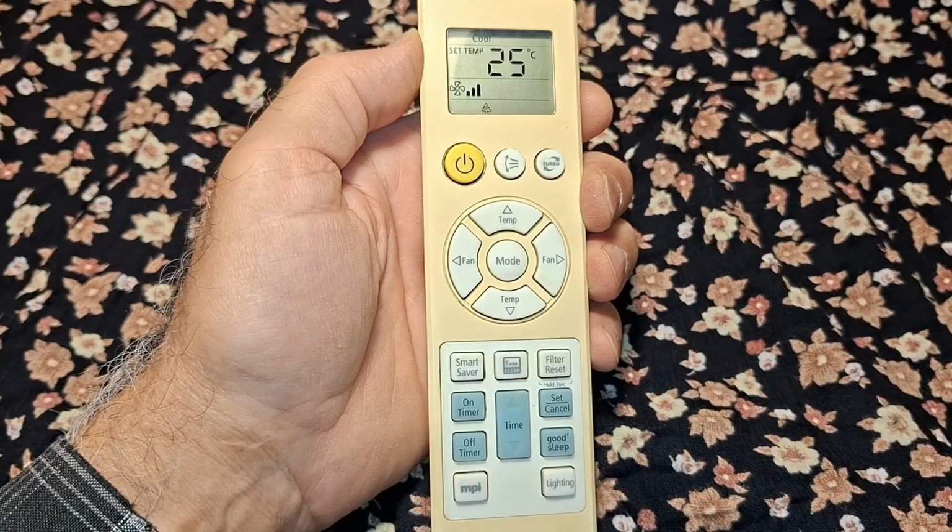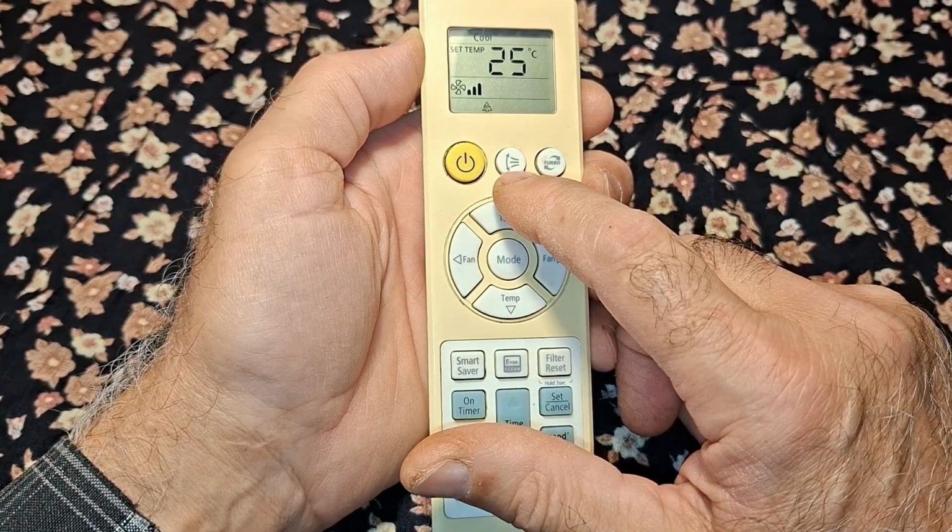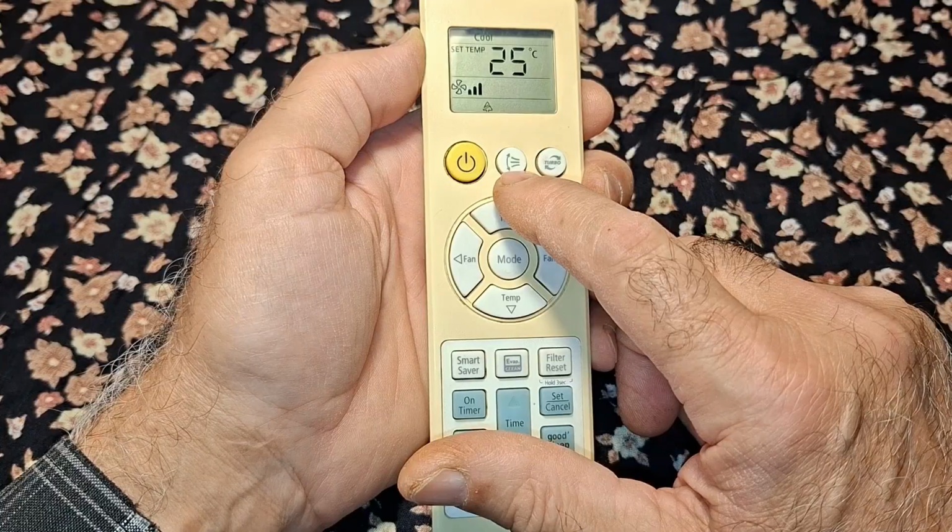You can use the swing button to move the blinds of the air conditioner up and down, or stop it in any position.